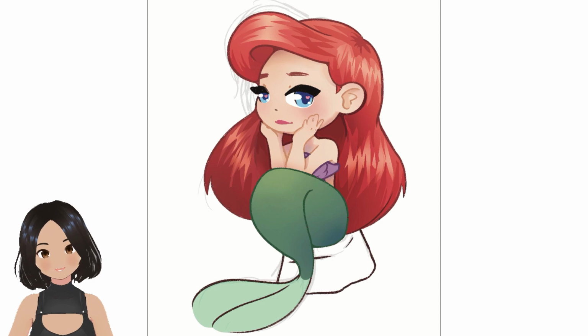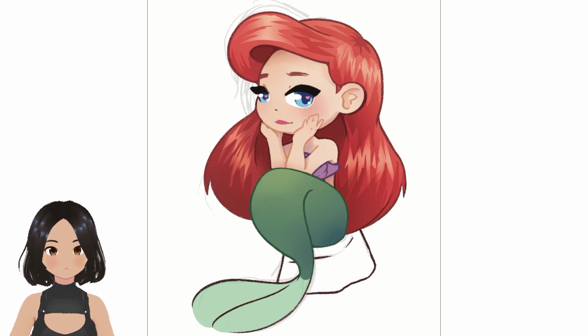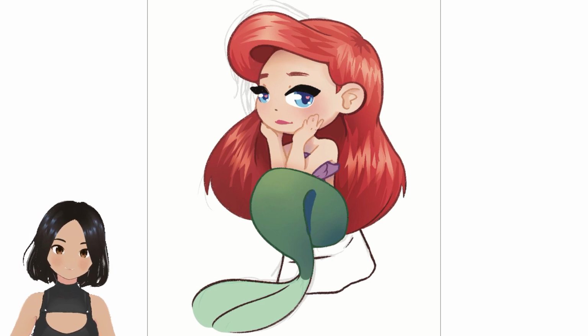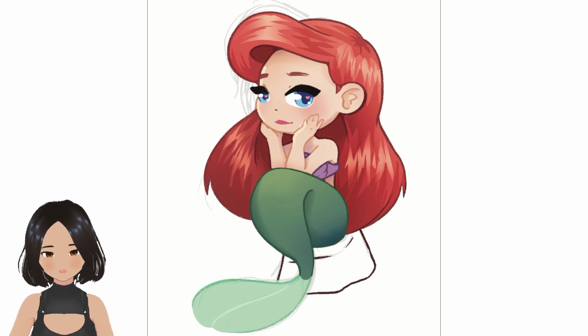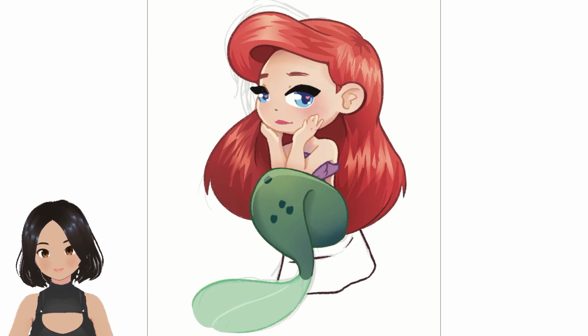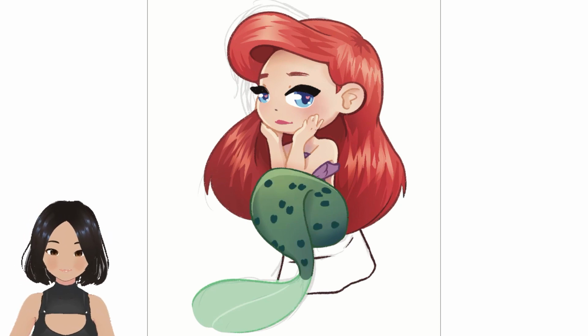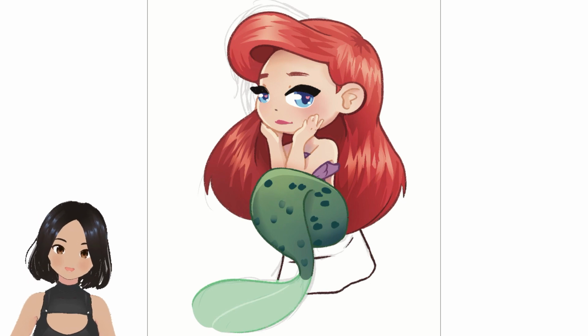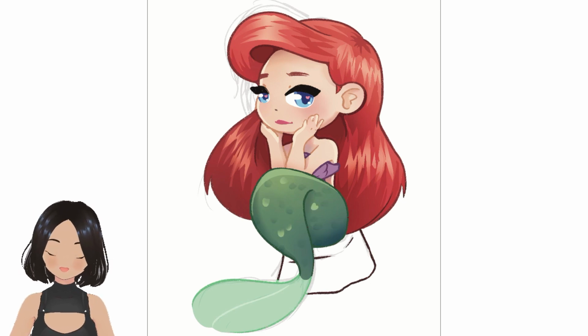Anyway, then I went ahead and added some gradients. And my favorite part was actually adding the little fins? Fin? You know, the things to the tail. It was cute. And it was pretty easy, as long as you know the trick.